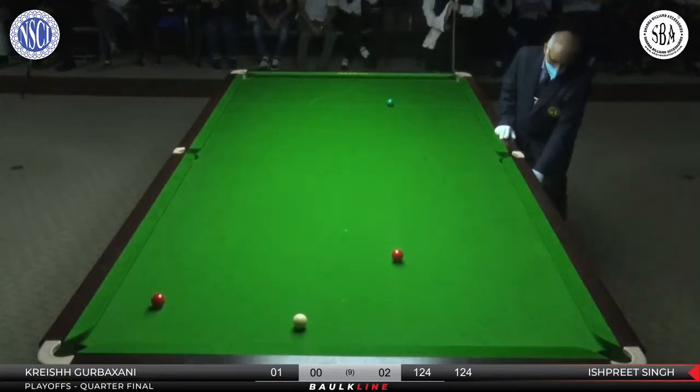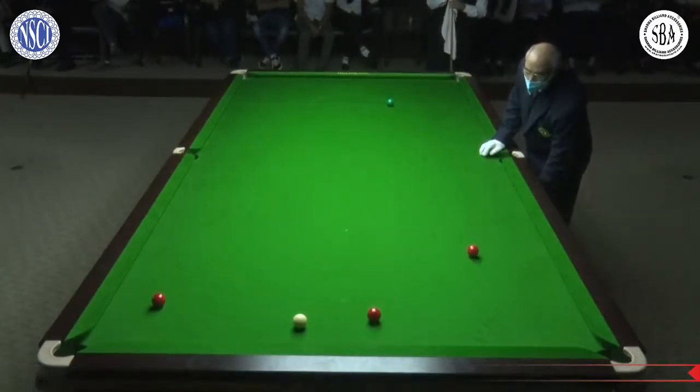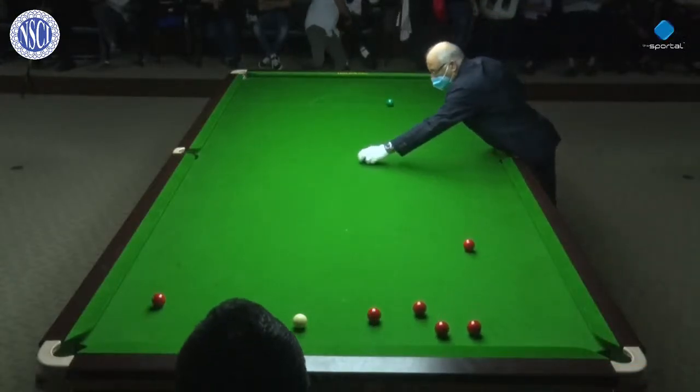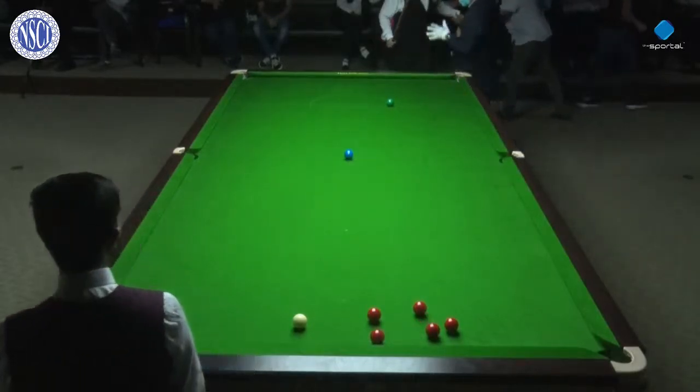Ishpreet there making a beautiful 124 unfinished. Let's see if Kreishh can respond here. It's not easy, you know, these boys practice together, and Ishpreet's been the one who's kind of won most of the tournaments recently.